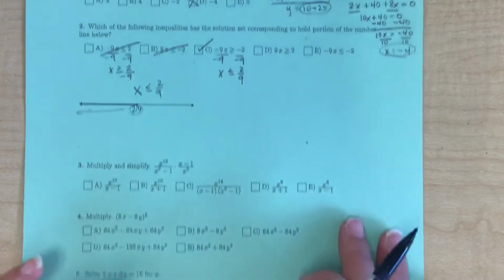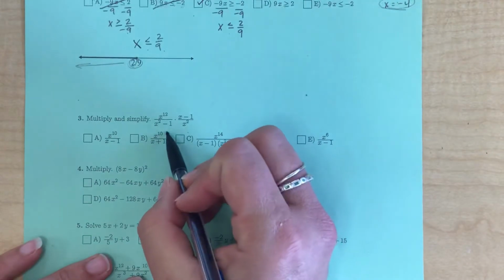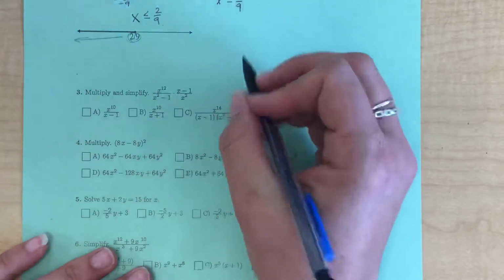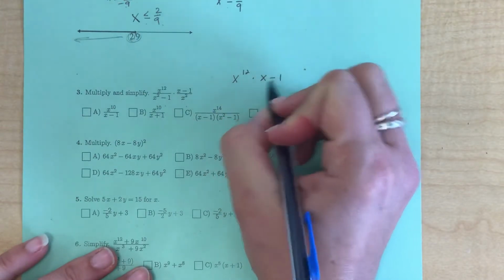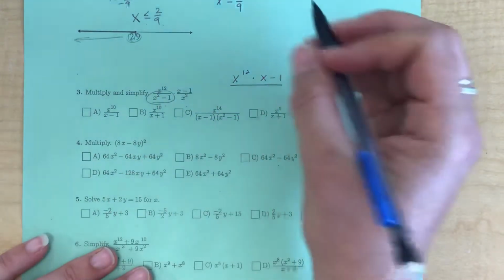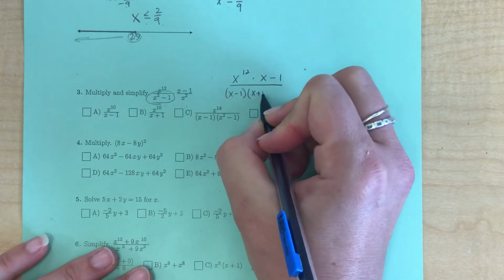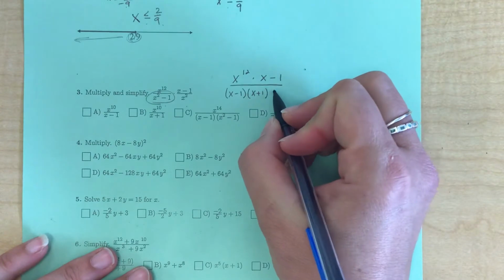For number 3, we're multiplying and simplifying. This one's a lot more complicated. You might not have seen this before. So what we're going to do is keep these separate. This down here, x squared minus 1, actually factors into x minus 1 times x plus 1. That all goes back to just factoring rules.